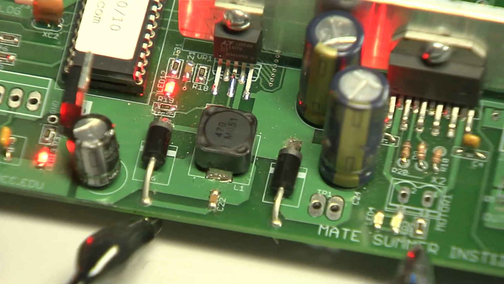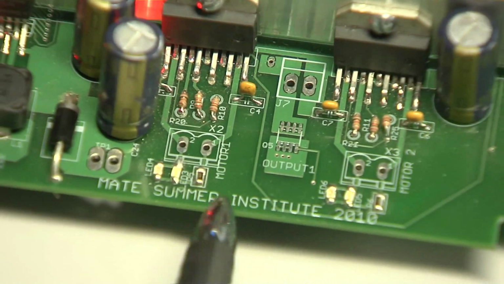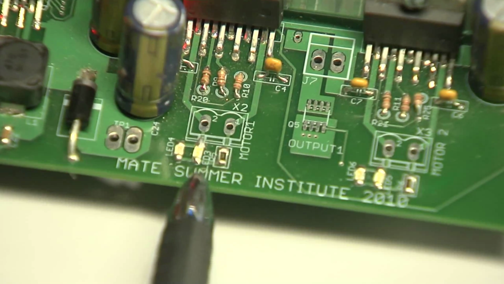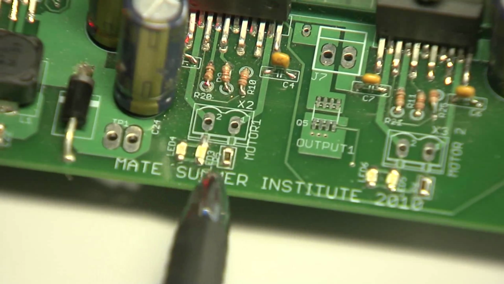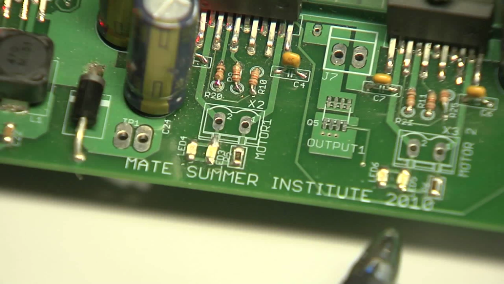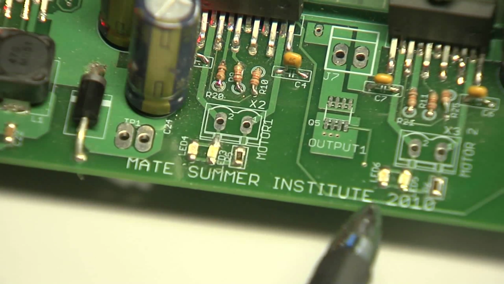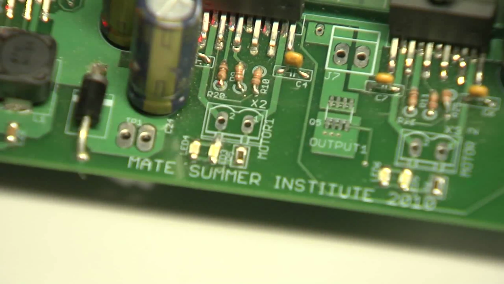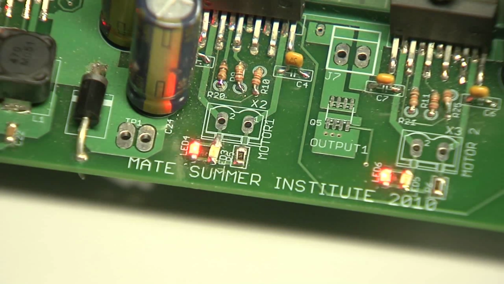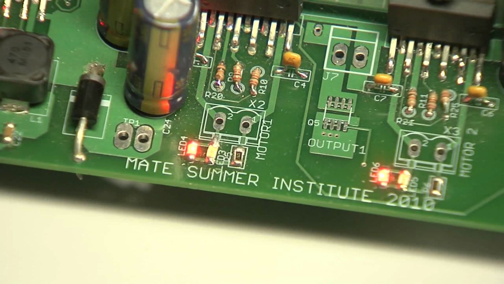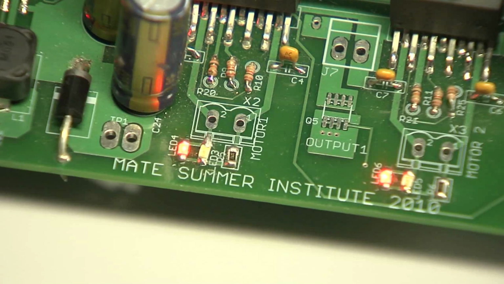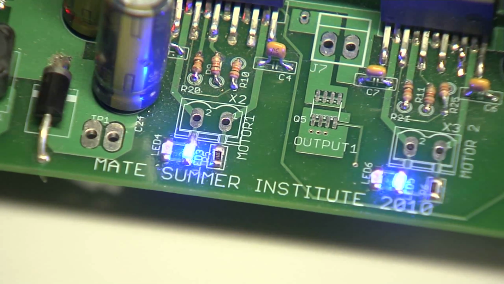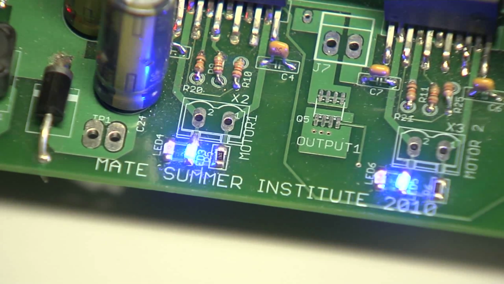Now if we move over into this area over here, we've got our LEDs that are on each motor output. Here's the two LEDs for motor output 1, and here's the two LEDs for motor output number 2. If you operate this in the forward direction, both the red ones come on. If you operate in the reverse direction, both the blue ones come on.